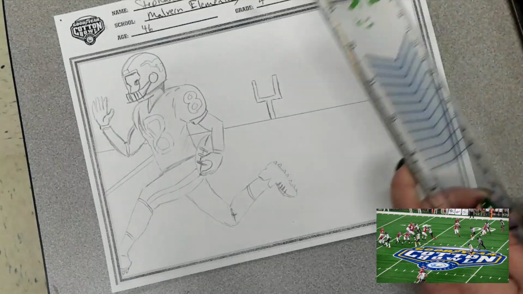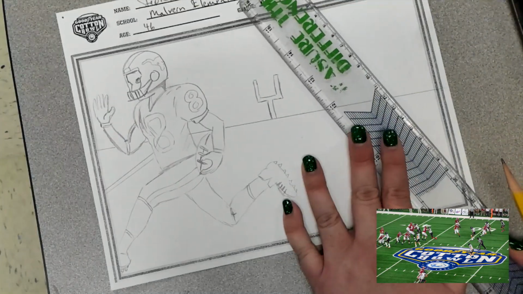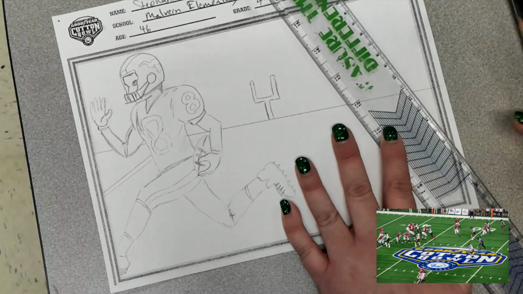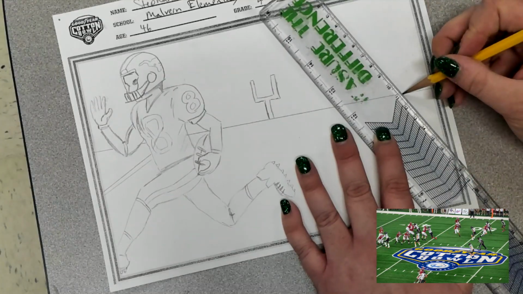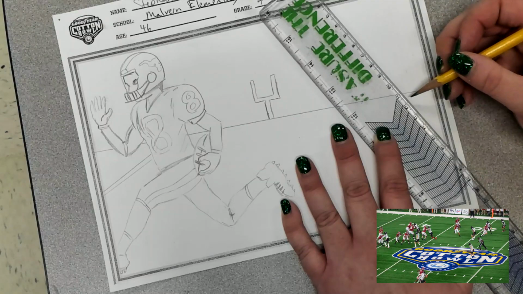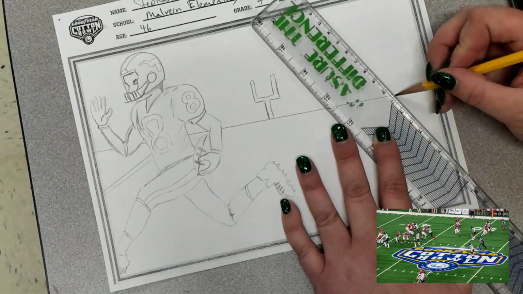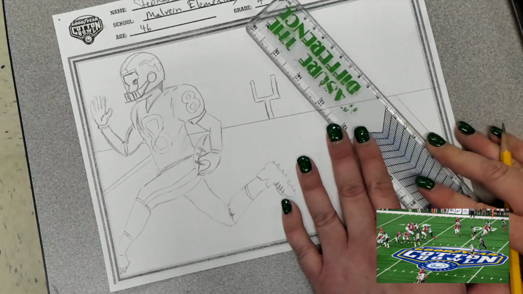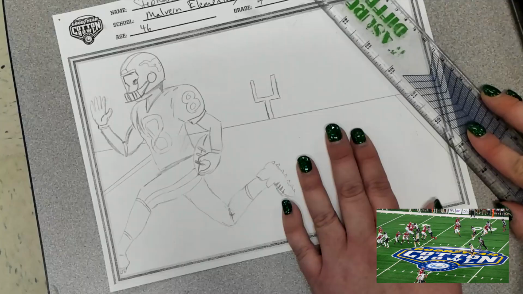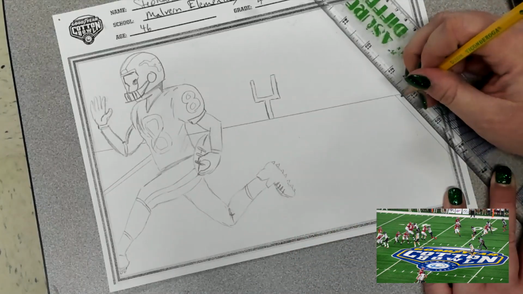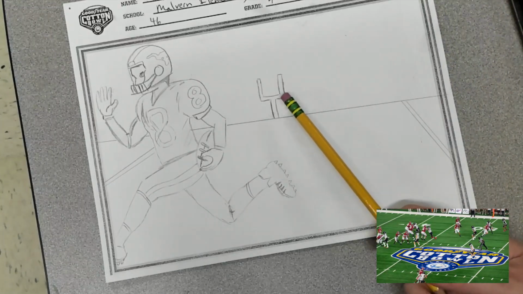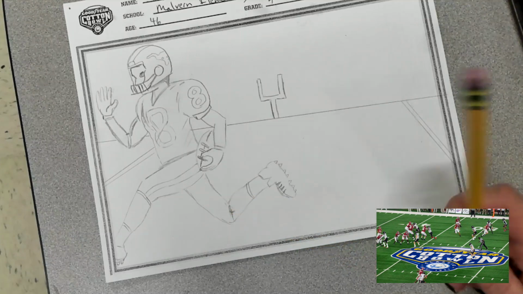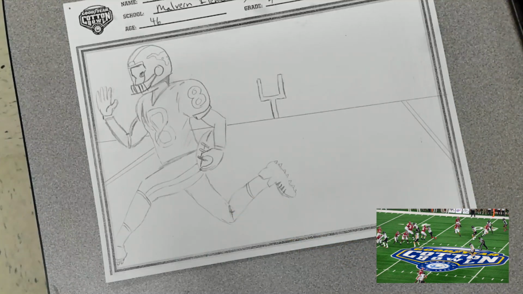I'm going to make my other edge of the football field on the other side, angling it at a diagonal. So I'm taking that ruler, creating the diagonal line. Remember, I'm repeating it twice, so then when I color in with my markers, I have a white line instead of having just a black line. Because if you look at the picture in the corner of the football field, you'll notice the lines of the football field are white, not black.